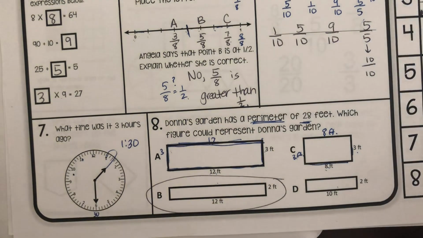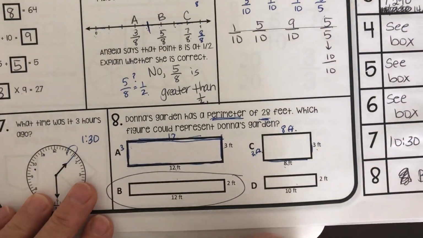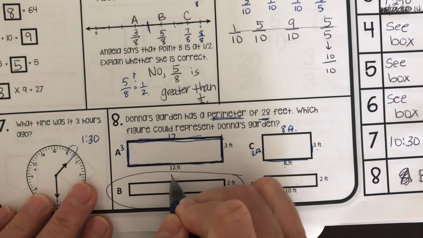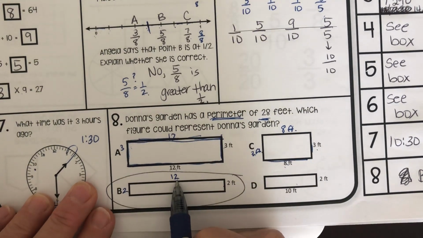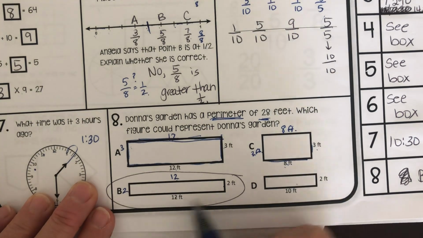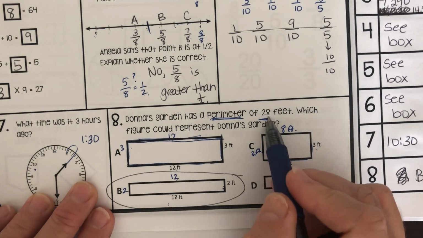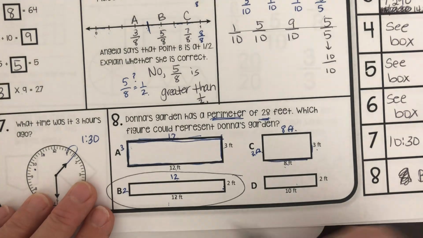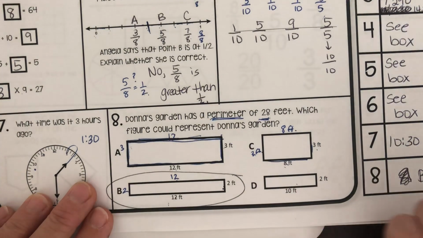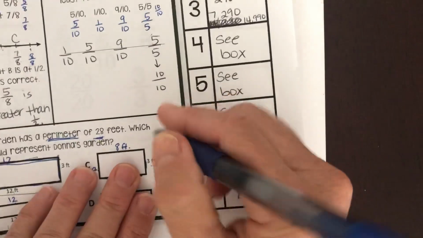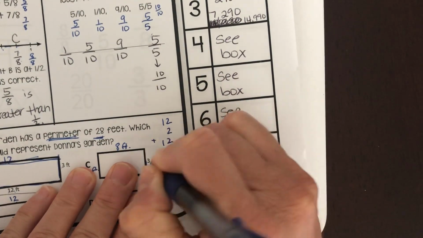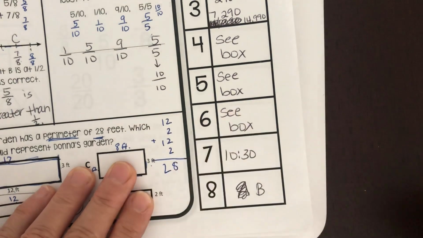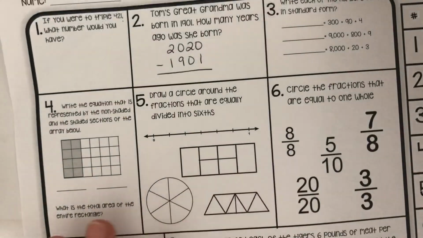Okay. Perimeter is the distance all the way around. Okay, so if this is 12, this is 12, if this is 2, that is 2. So 12 plus 2 is 14, and 12 plus 2 is 14, and 14 plus 14 is 28. Okay, you could also just do 12 plus 2 plus 12 plus 2, and you know, just kind of add it this way. And add it that way. Okay. All right, let's take a look at number 18.